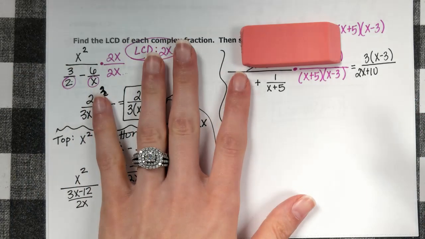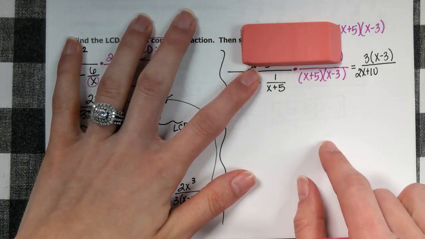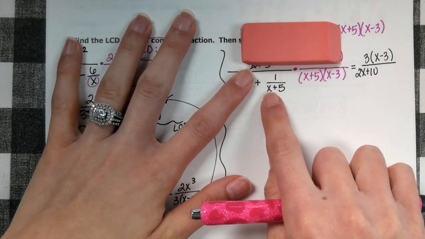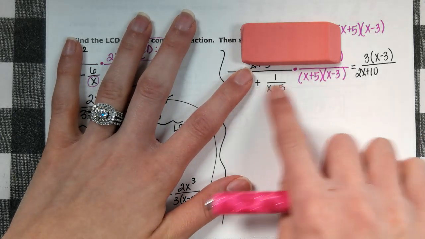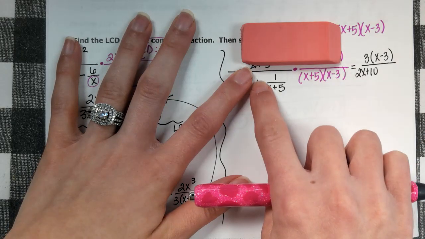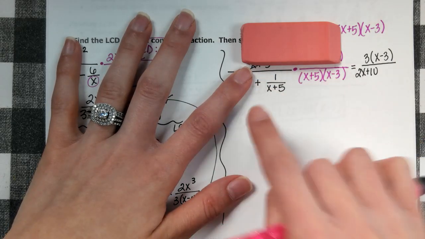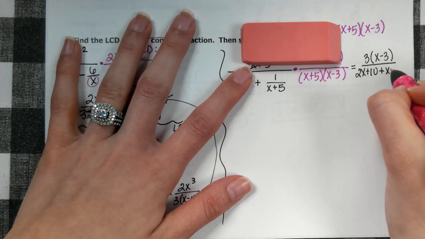All right, so now we're looking at the second fraction. X plus 5 cancels, so I have x minus 3. Now I have a plus, so I don't have to worry about anything. If it was a minus, I'd have to distribute that negative. Okay, so I have plus x minus 3.